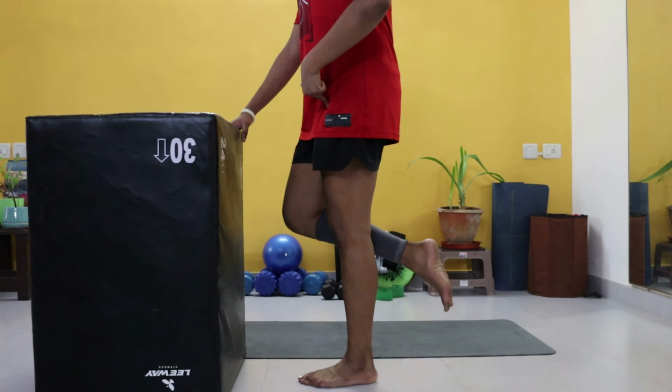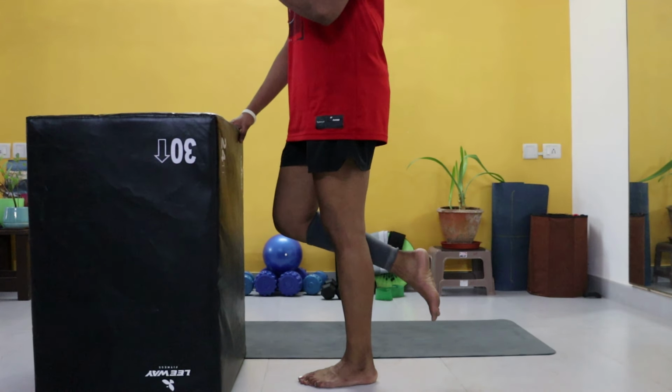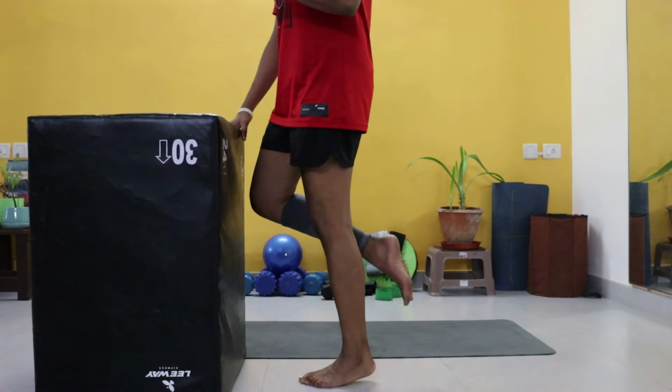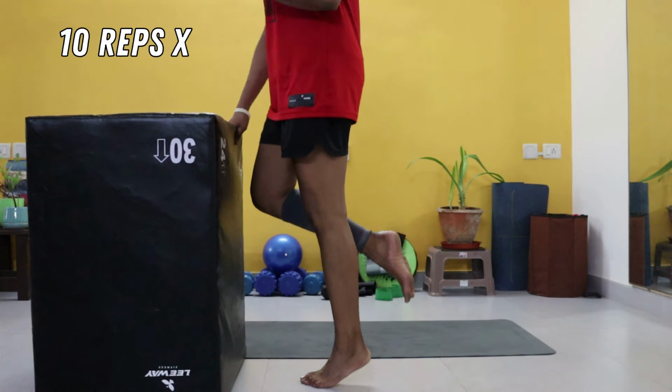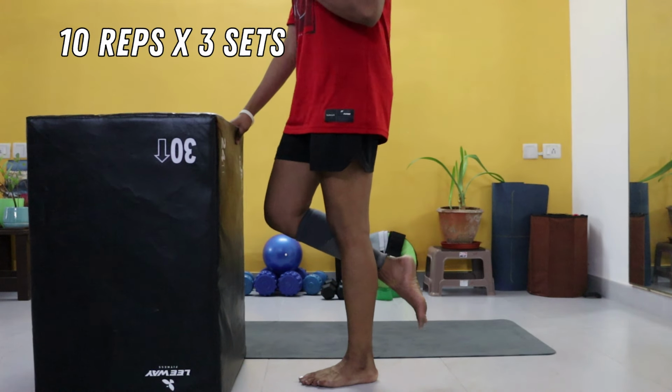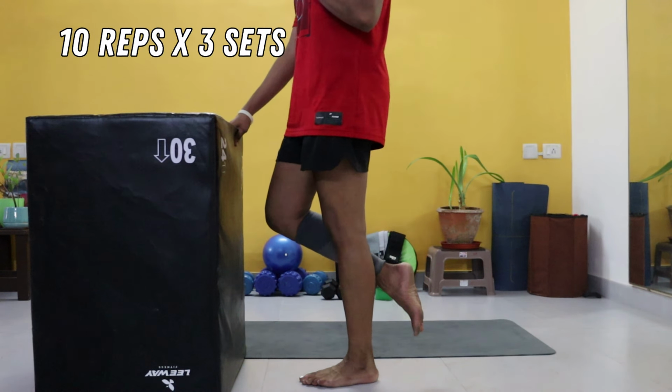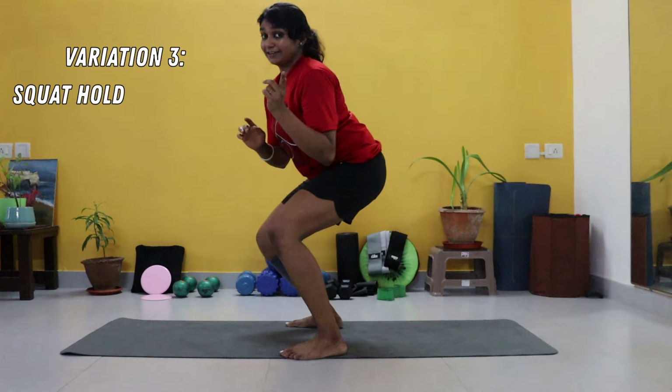You're going to be doing a calf raise on one leg. Again, all the way up till the tips of your toes. So going up and down. Up and down. Up and down. Same thing, 10 reps, 3 sets on each leg. So this is a more advanced version.